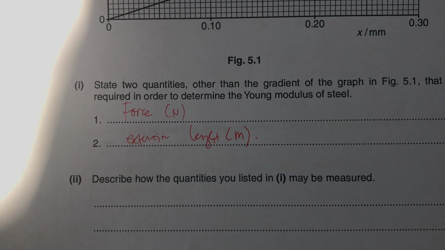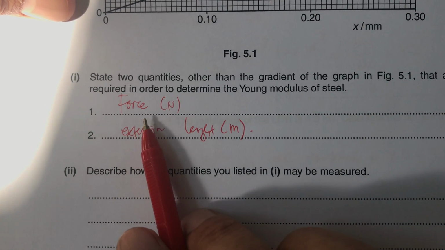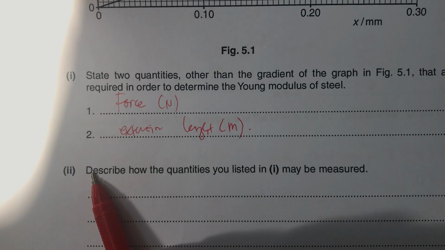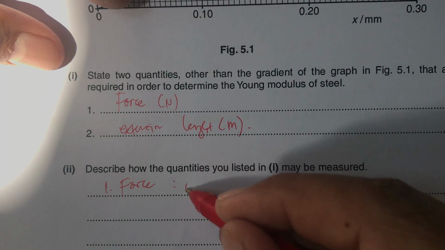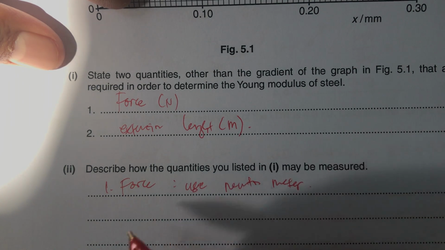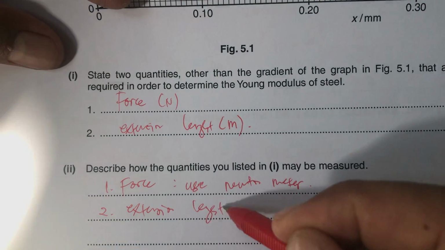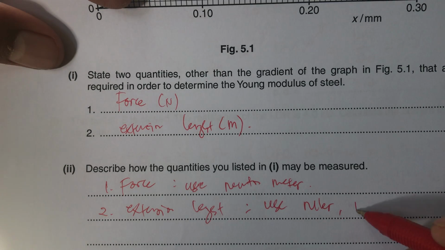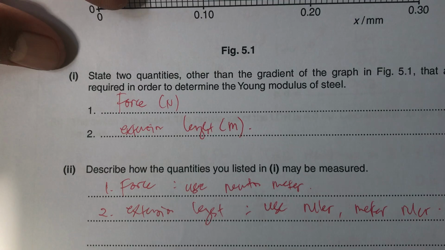Describe how the two quantities listed in part one may be measured. For the force, we may measure it with a Newton meter, and for the extension length, we can use a ruler or meter ruler.